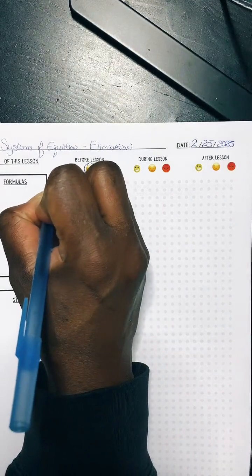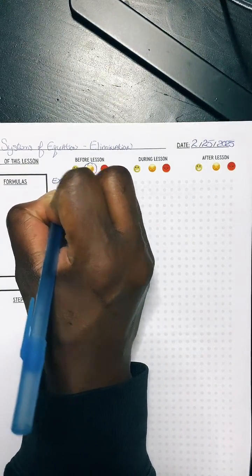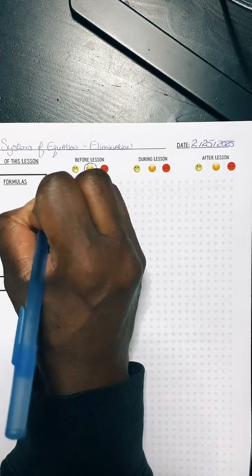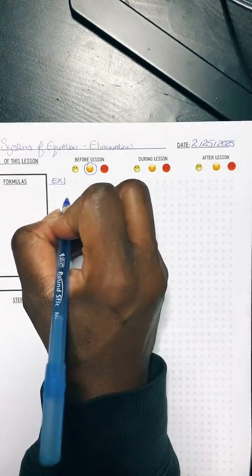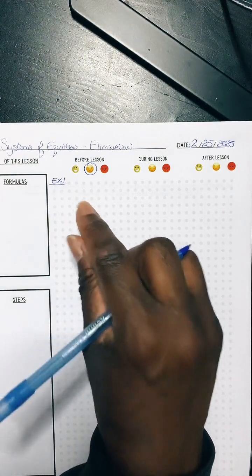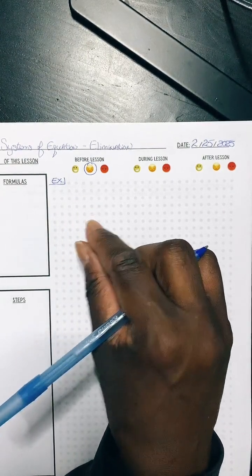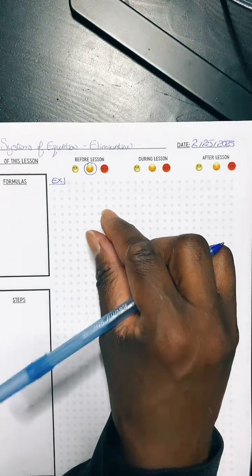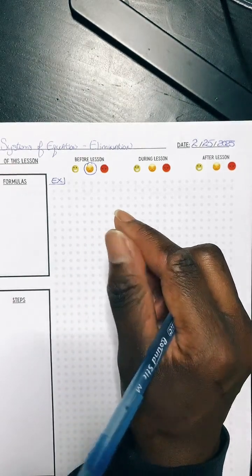All right, so going right into it. When you are eliminating, remember, our goal is to find the point of intersection, the x and y, the coordinate point. That is going to be my solution.